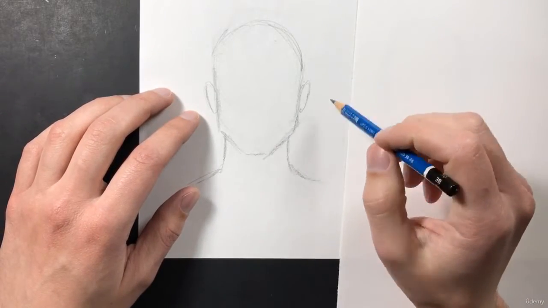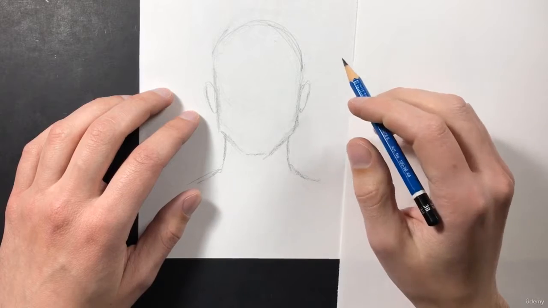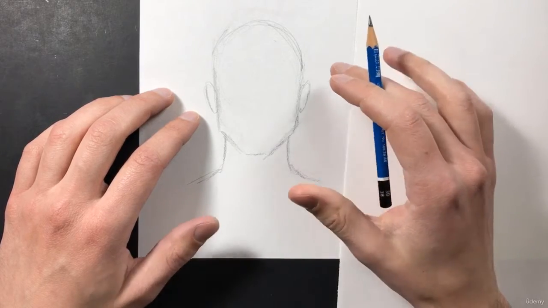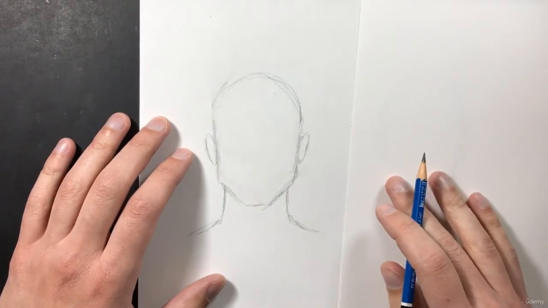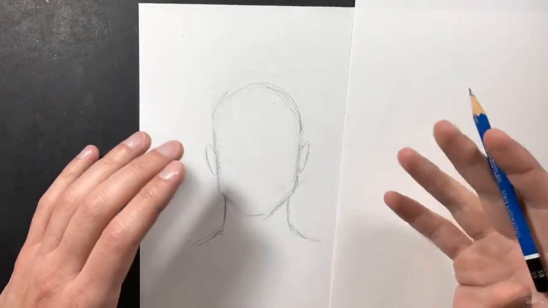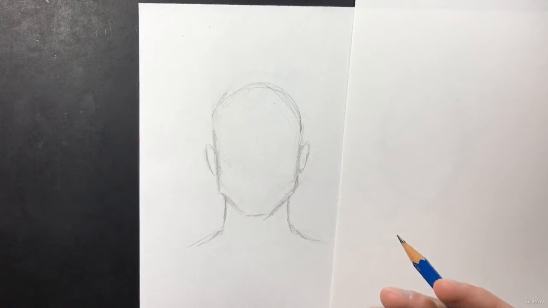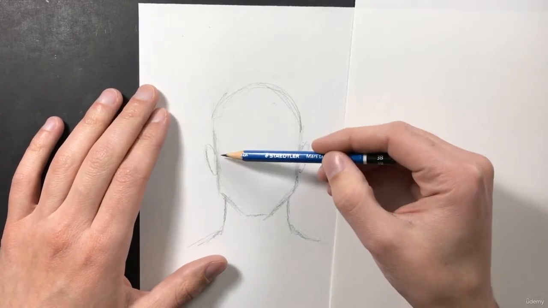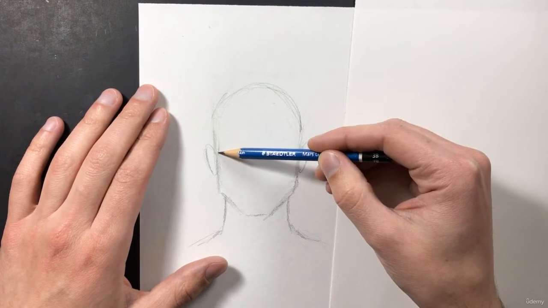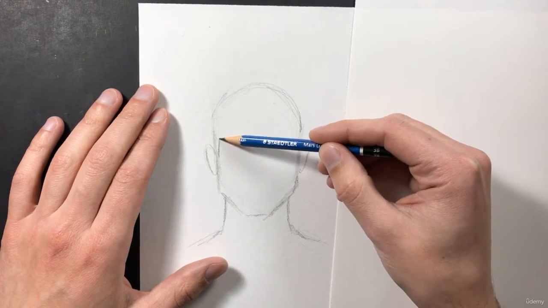Now, I'm looking at some reference right now, and I recommend that when you add hair to your characters or your portrait drawings, that you have reference also. So you can go back and compare it and try to understand what's going on with the hair. So the first thing I like to do when I'm drawing my hair is I like to establish my hairline. And the hairline is just the line between the skin and the hair. So I'm going to go ahead and start to sketch that in.